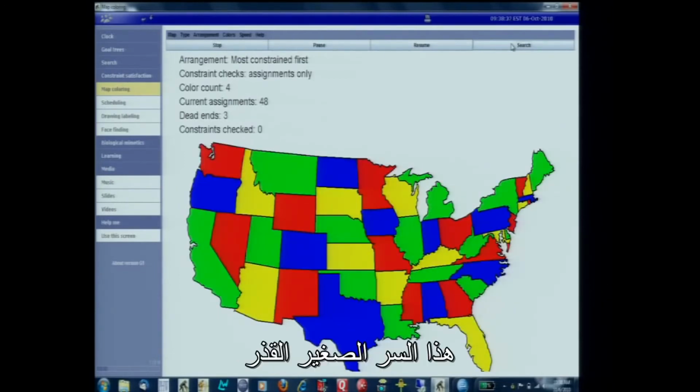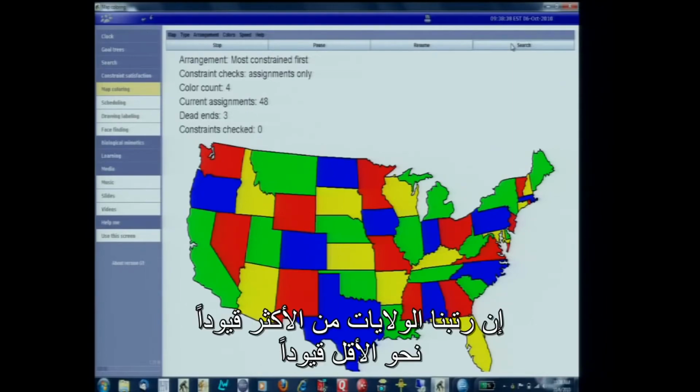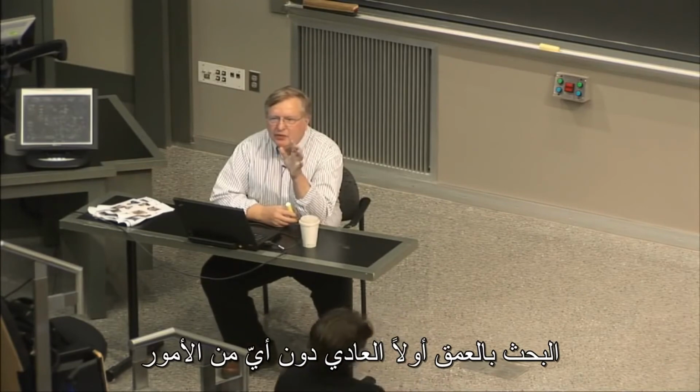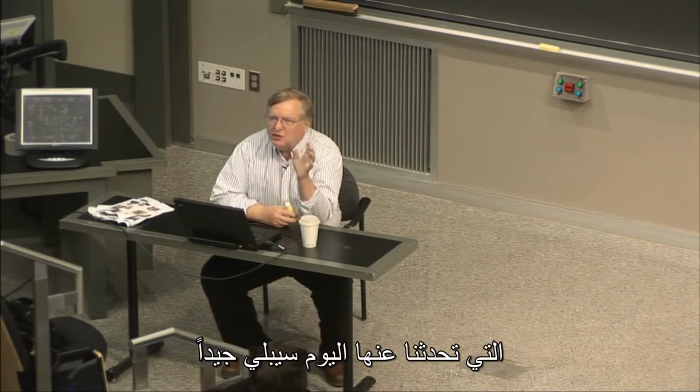That's the dirty little secret. If we had arranged our states from most constrained to least constrained, ordinary depth first search with none of this stuff we talked about today would work just fine. All right.